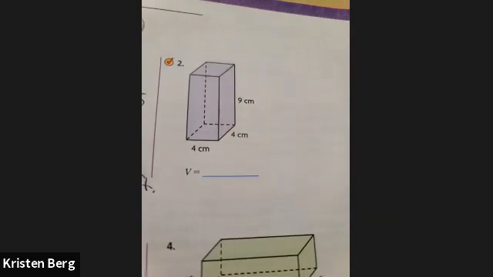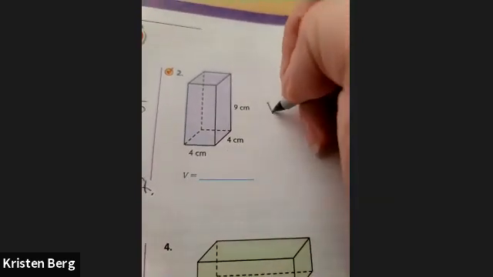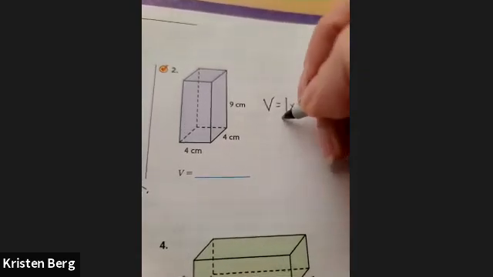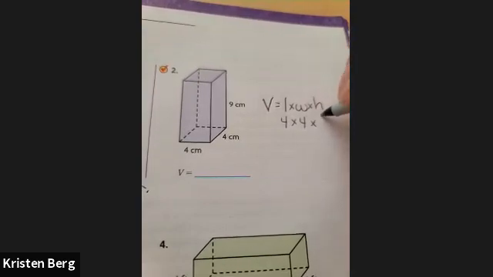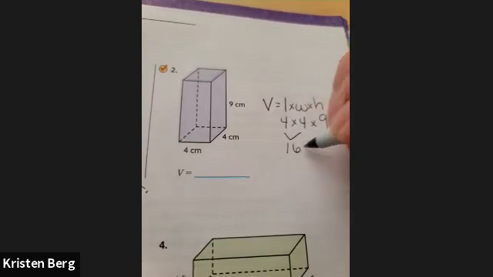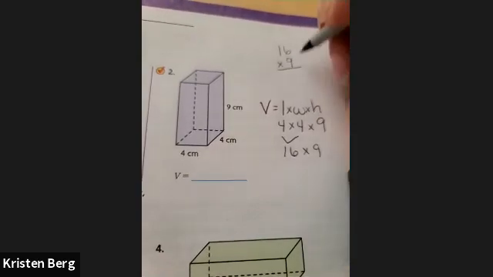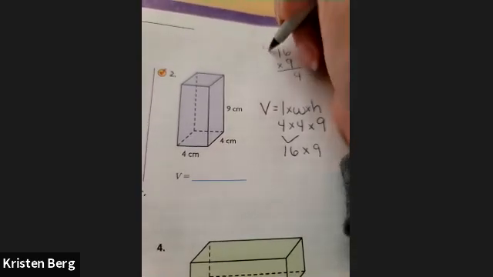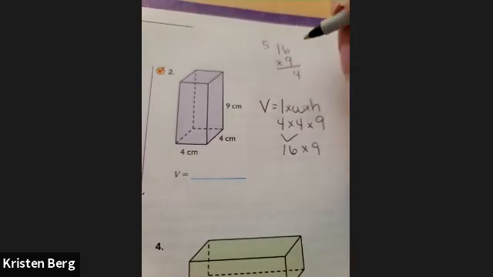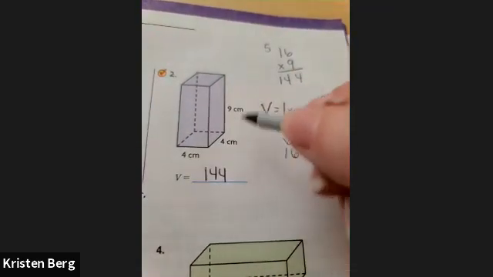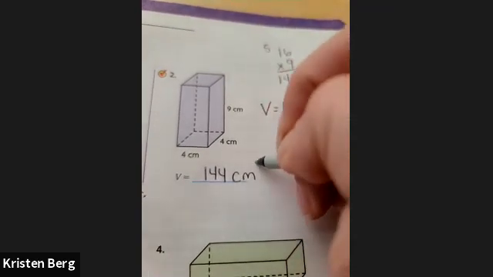All right, next. In this case, I'm going to do the exact same thing. Volume equals length times width times height. You can plug in the numbers. 4 times 4 times 9 in this case. So 4 times 4 would be 16 times 9. So up here, 16 times 9. 9 times 6 is 54, carry your 5. 9 times 1 is 9, plus 5 is 14. So your answer is 144. And then centimeters times centimeters times centimeters would be centimeters cubed.